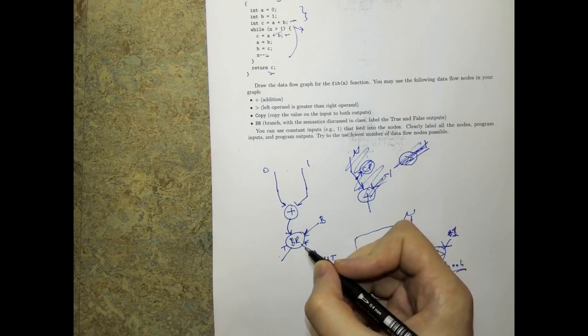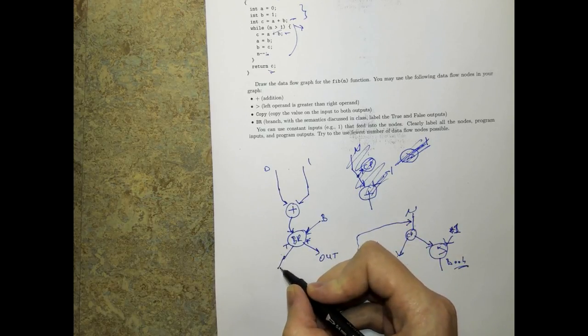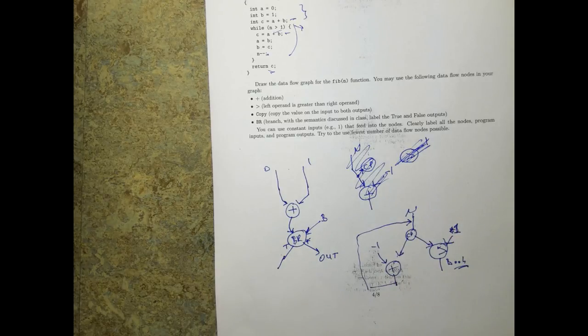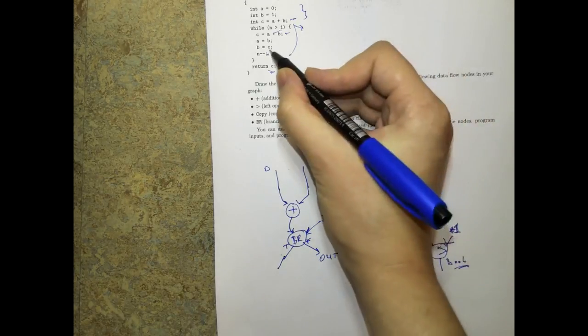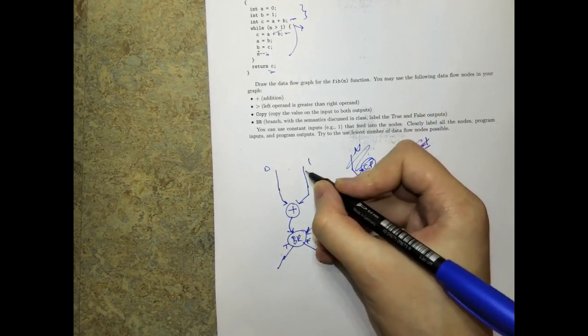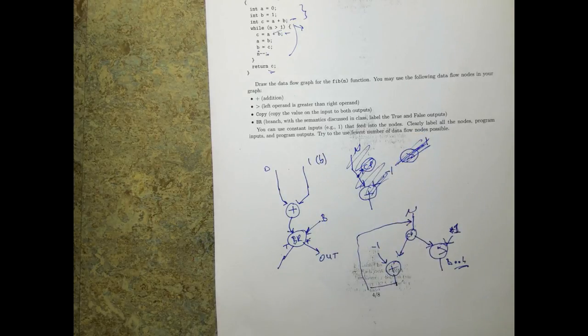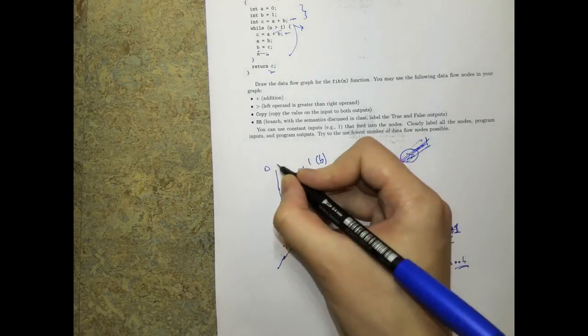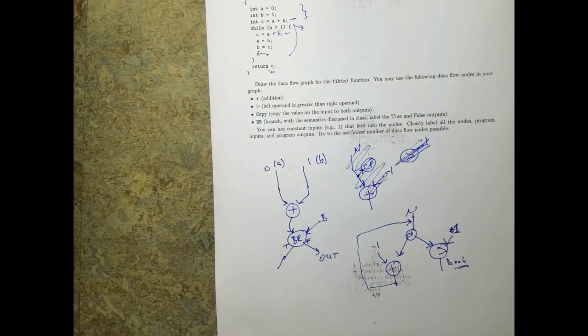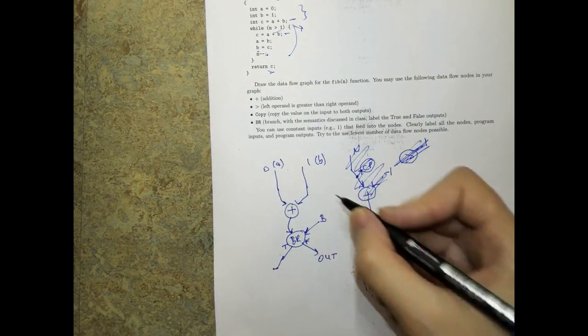Okay, so we have C. This true part is the value of C that we got from the current iteration, right? We will need to assign it to B here. So initially, this wire here was representing B with an initial value of 1, and this was A with an initial value of 0. So this here should be connected to B.